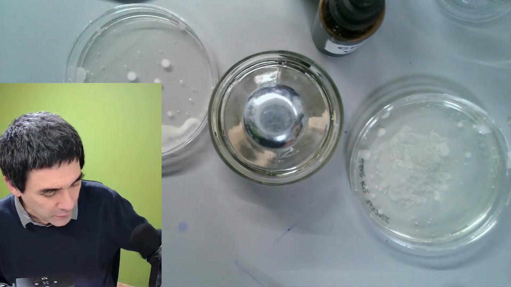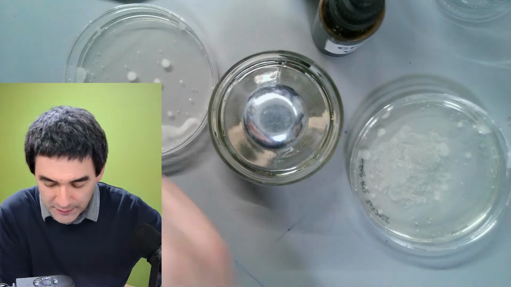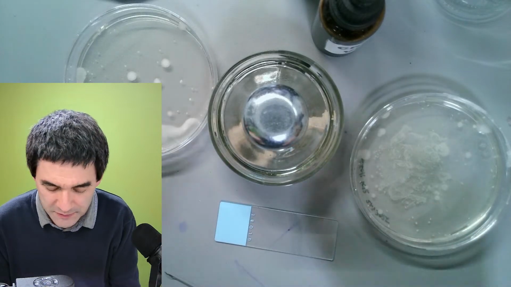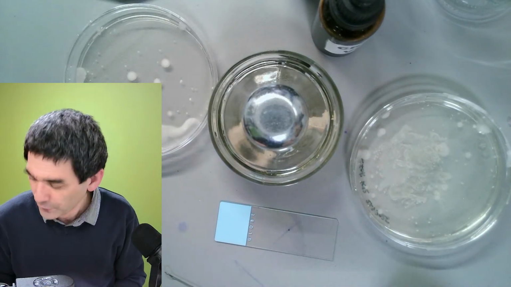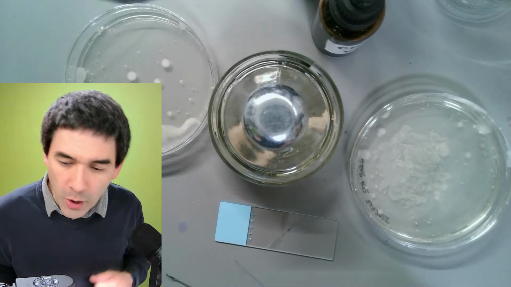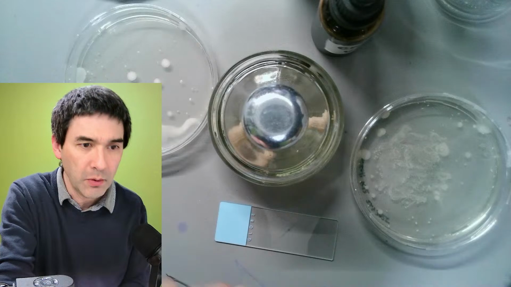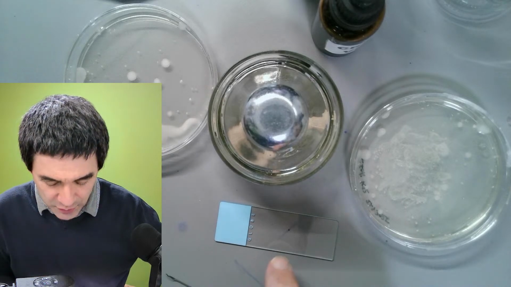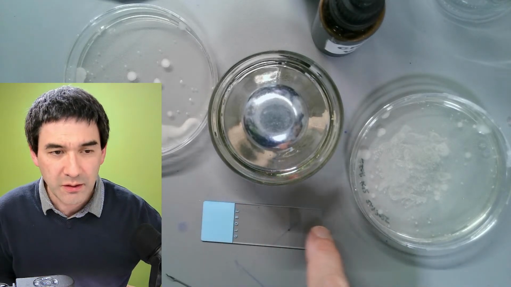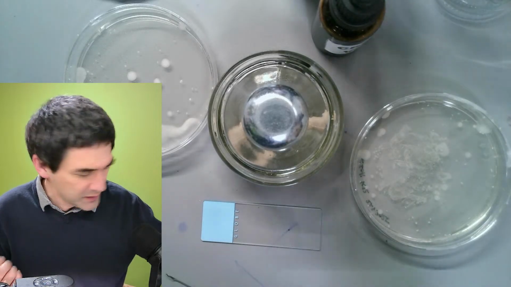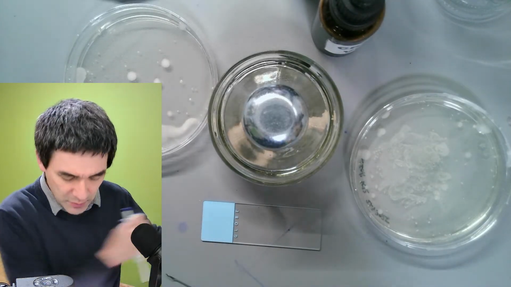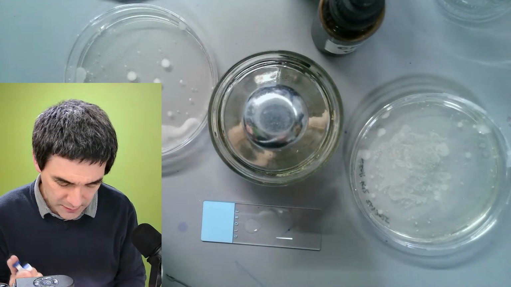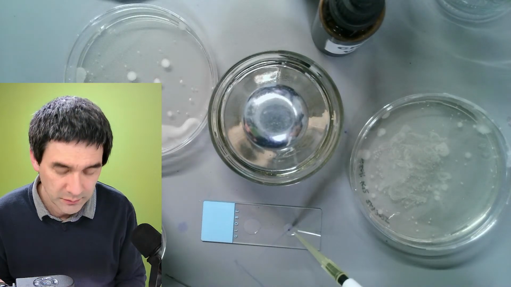So what I'm going to be doing is the following. Number one, I'll be preparing a microscope slide over here. First of all, I'm going to put a small drop of water on here. Theoretically, I could actually put both samples here. Yeah, maybe let's do that. Let's just put two different ones over here. So a little bit of water here, a little bit of water over here.